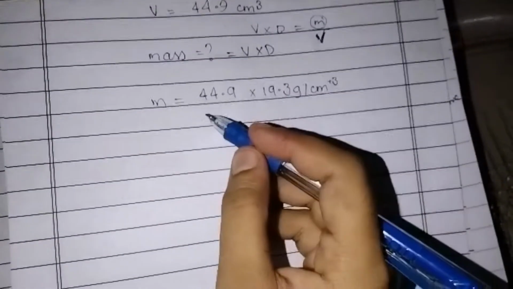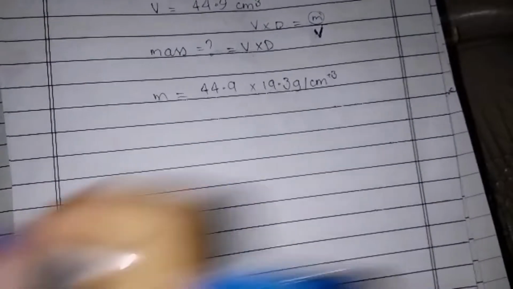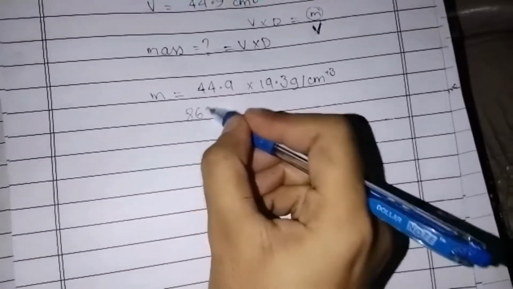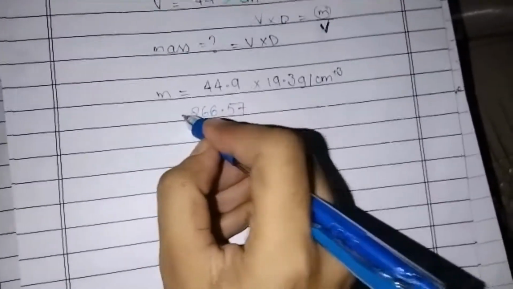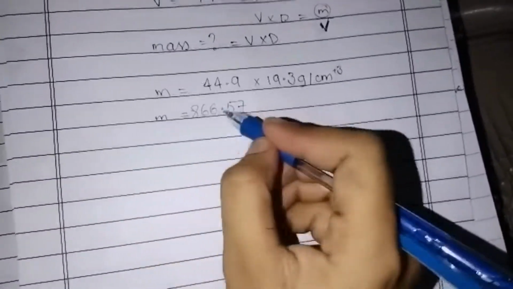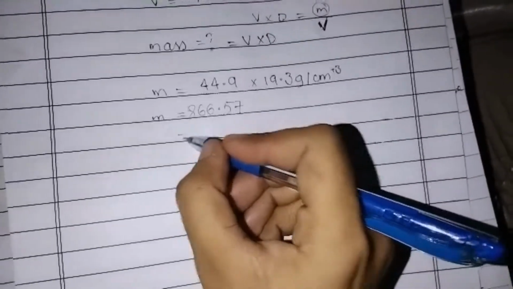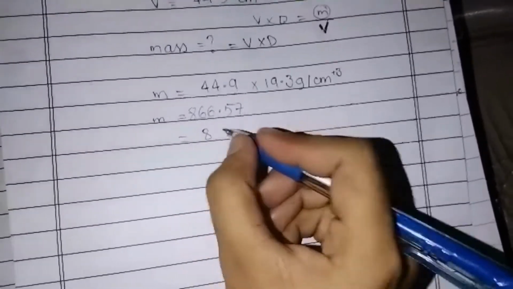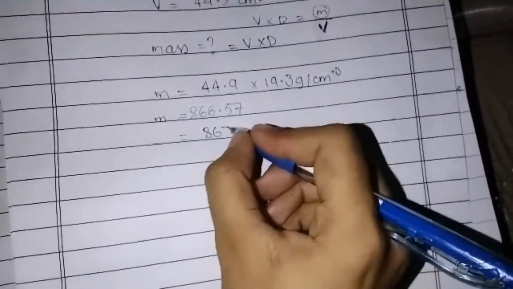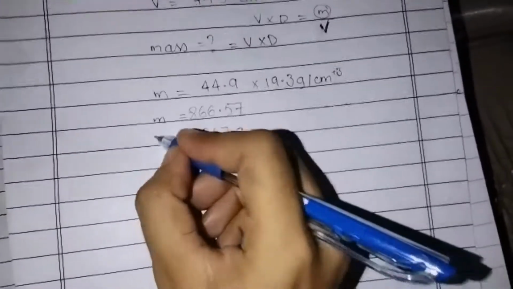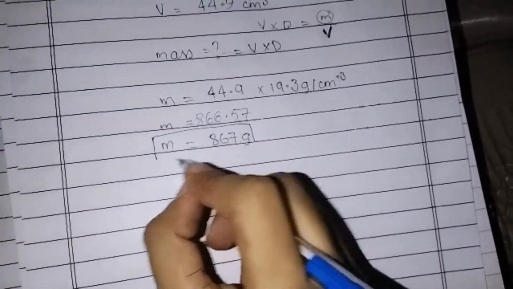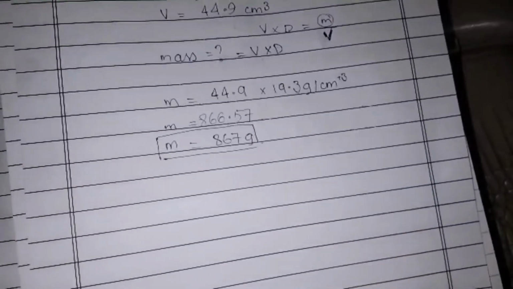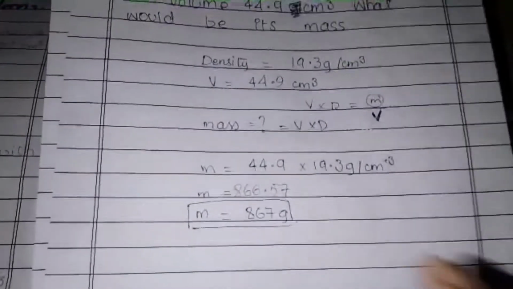And this would be equal to 866.57, and since this is the answer, we can just round it off to 867 gram, which is the mass of that gold bar we have. So that's how we're going to calculate this problem here.